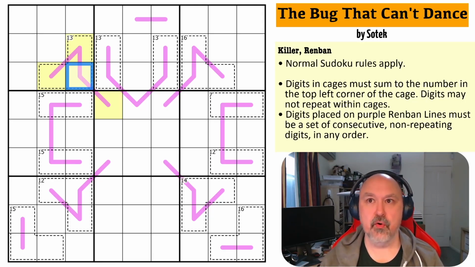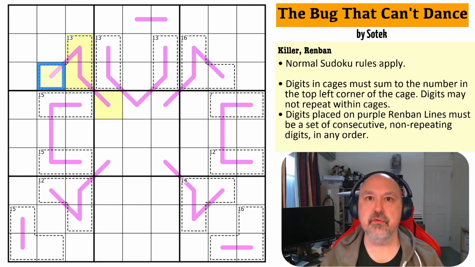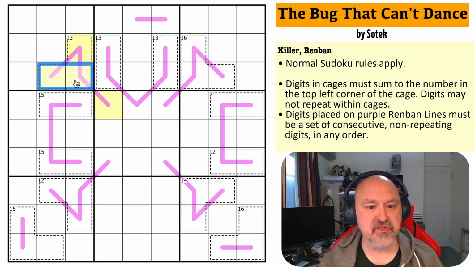2, 4. This would be 3. And 2, 4 needs 7. I can't connect them. So that doesn't work. 2, 5, and 6. Hang on, I can't connect it, because 2, 5, 6 would have to be 3 and 4. So I can't connect that.